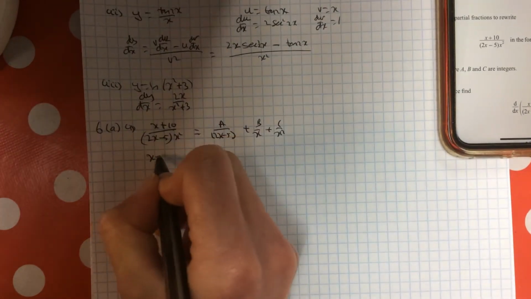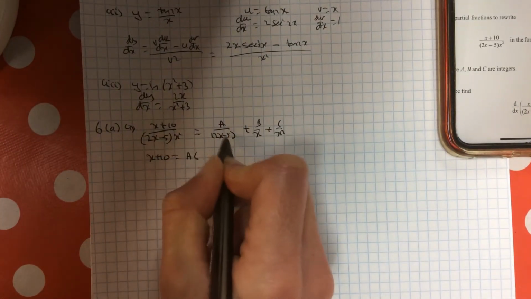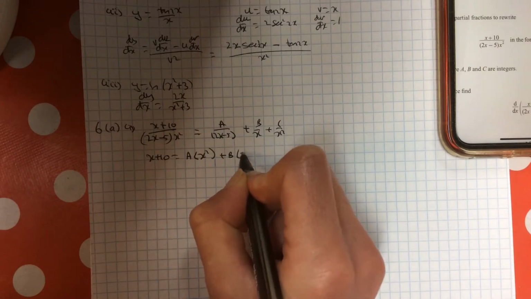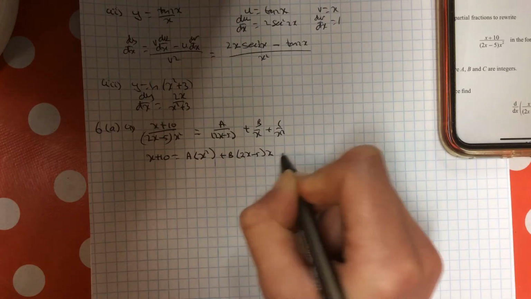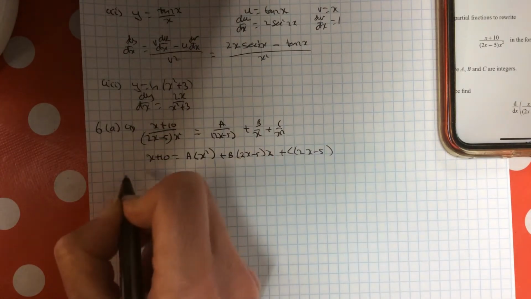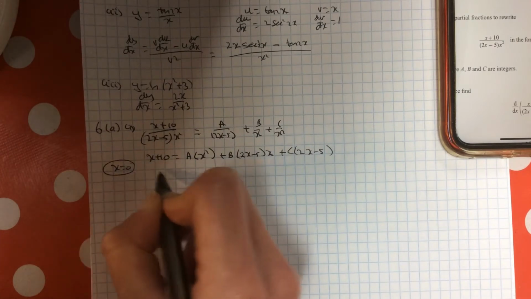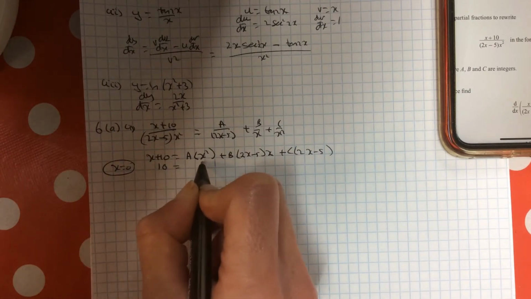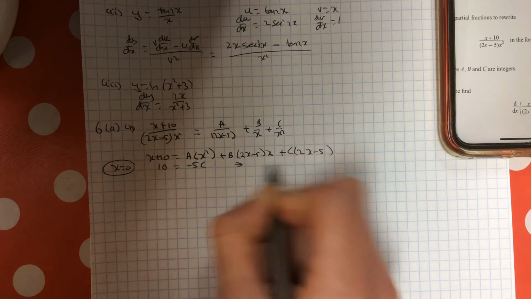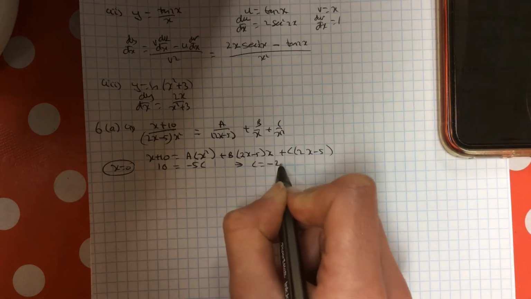Sort it here. x plus 10 equals A, this one needs an extra x squared, this one needs an extra 2x minus 5 and an x, and this one needs an extra 2x minus 5. Choose x to be 0, first of all. So 10 equals, that disappears, giving you minus 5C. So I've got C equals minus 2.